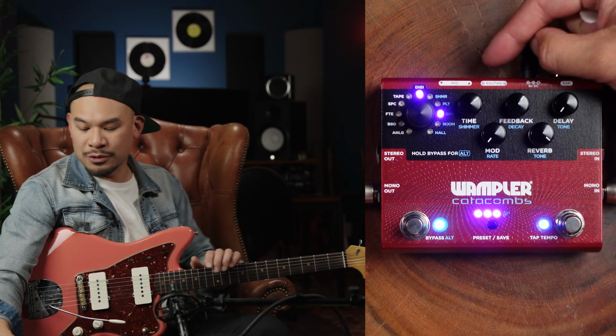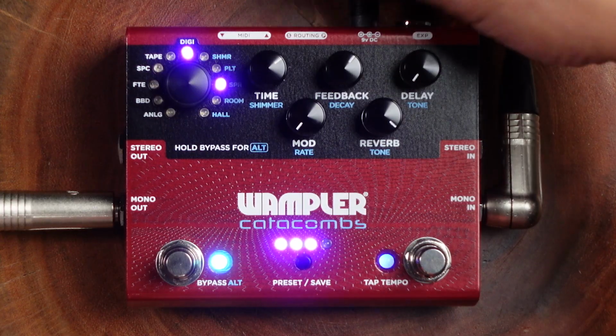On top of this pedal is a really interesting switch. It's the routing switch. You can actually change the routing of the reverb and the delay from the traditional series to parallel, so you can get more separation between the 2 effects.